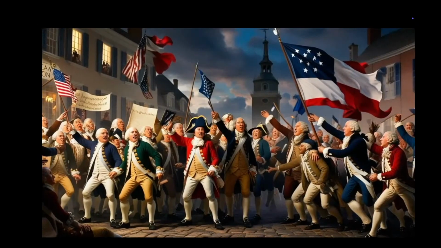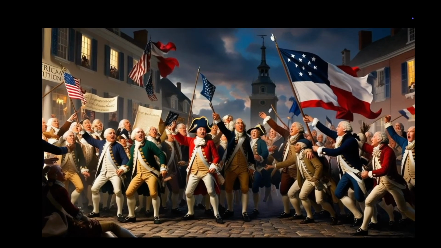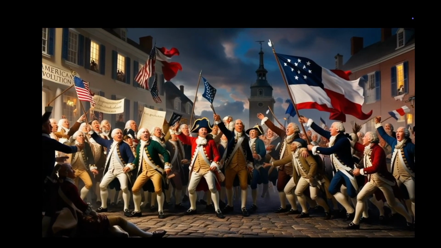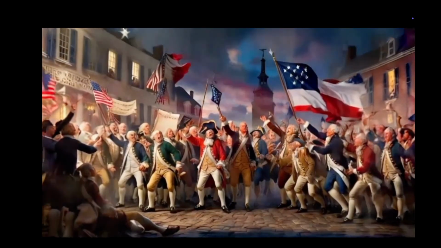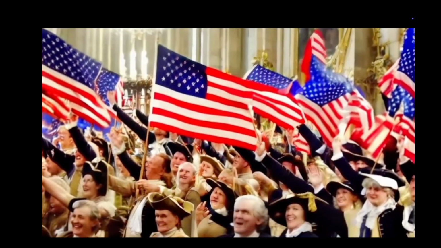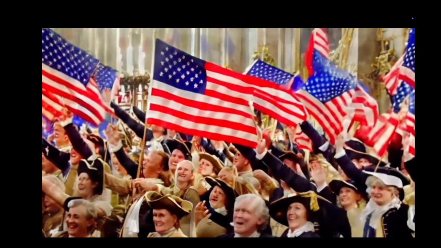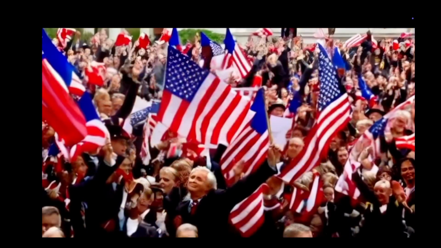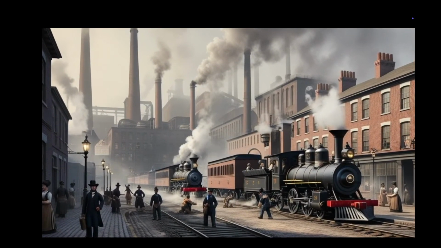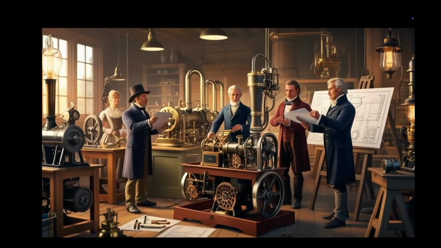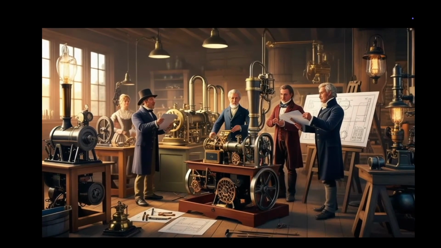The 18th and 19th centuries were marked by revolutions. The American Revolution in 1776 inspired the French Revolution in 1789. These movements sought liberty, equality, and the rights of individuals. Industrialization transformed economies and societies, leading to urbanization and technological advancements.